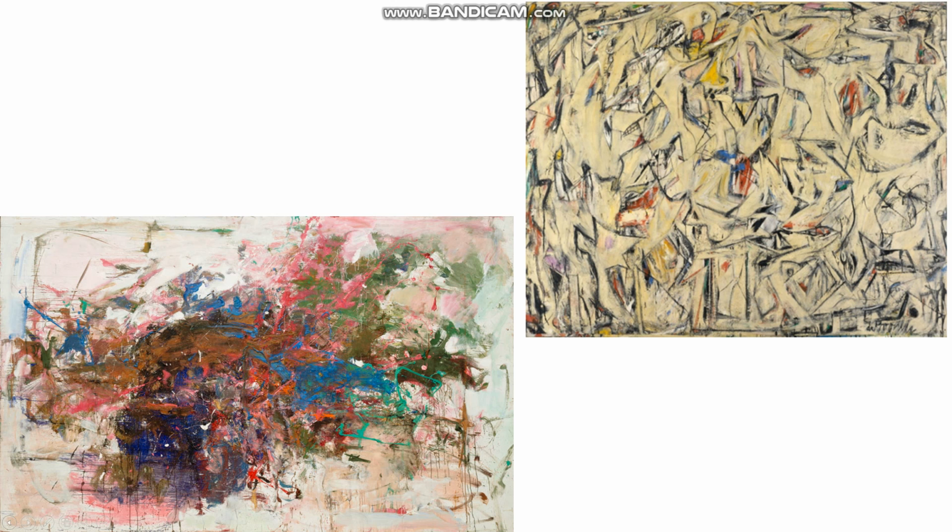The Joan Mitchell, although it may seem quite chaotic and disorganized, is organized around a strong central diagonal. Whereas the de Kooning is less so; it's more spots around, and almost seems completely all-over.